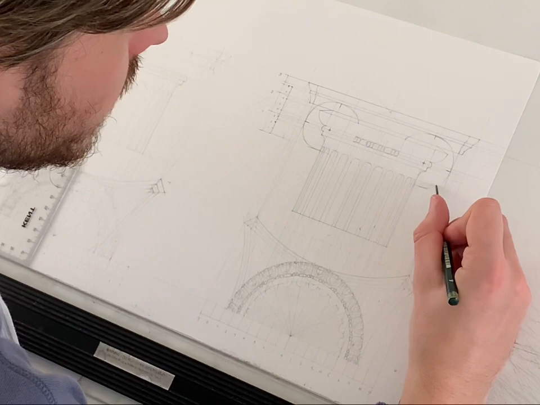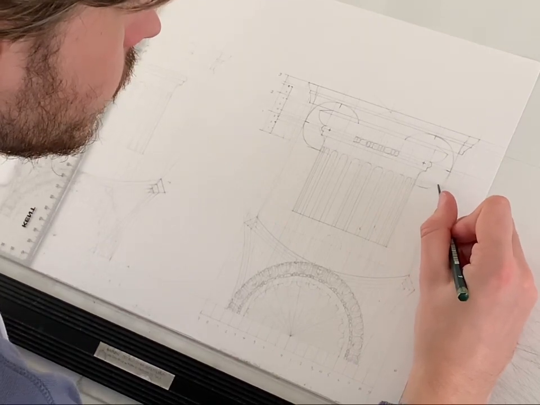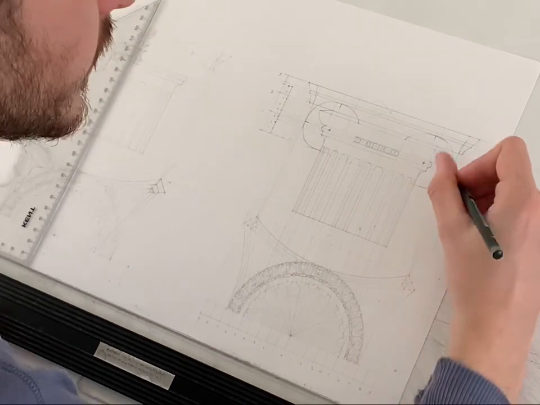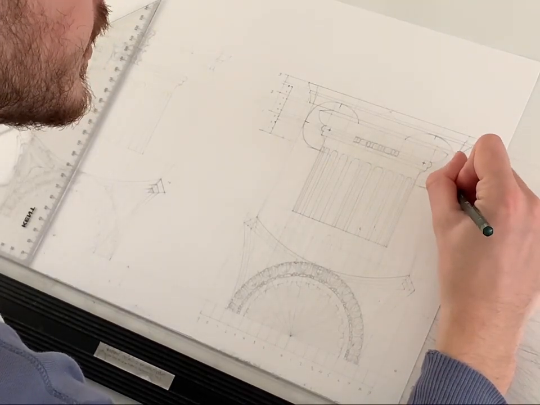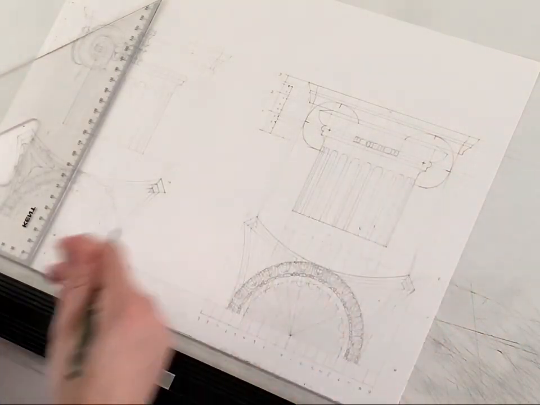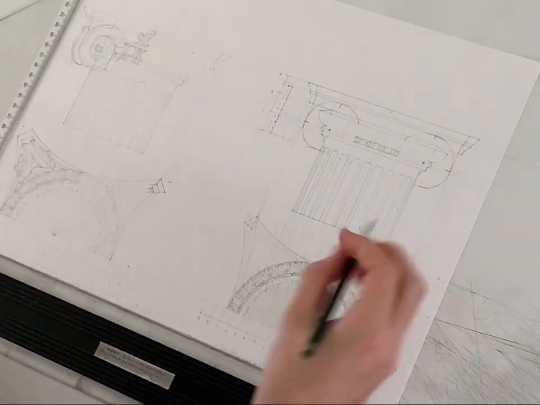And there is a more technical way to do it. You can see in some of these architectural books how they've done enlarged diagrams.